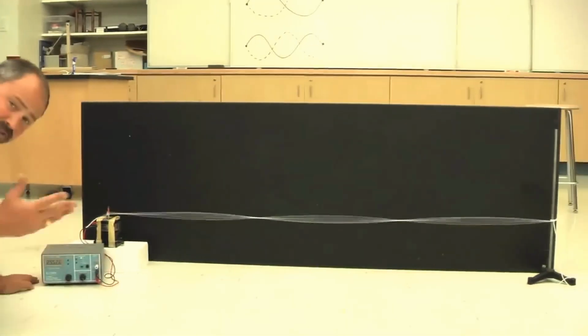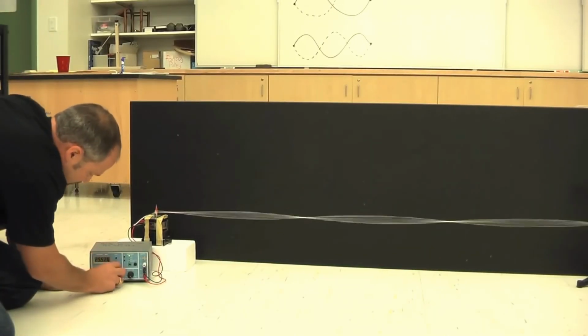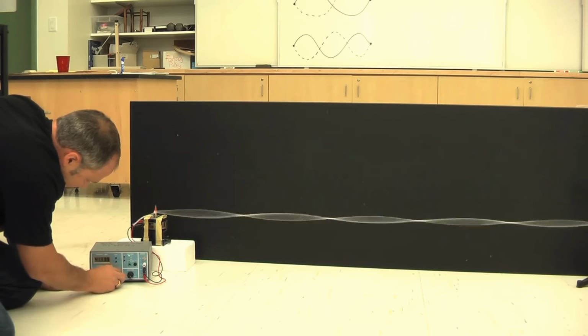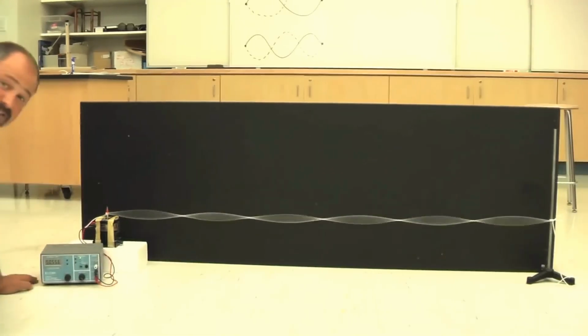Well, let's go to the sixth harmonic. The sixth harmonic will just be double this frequency. So we go up to 50. And there we go. That's the sixth.